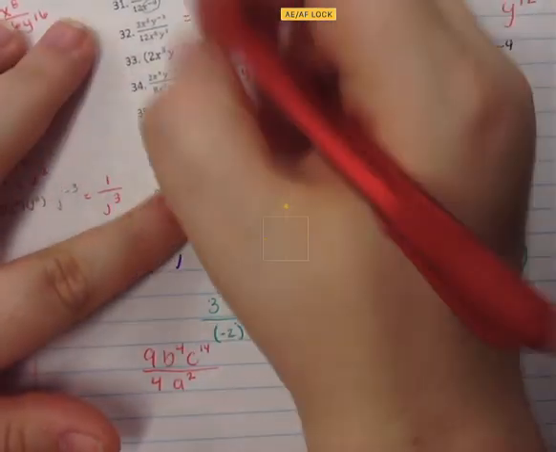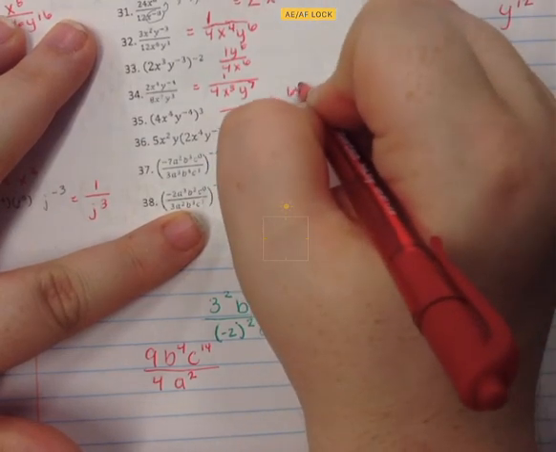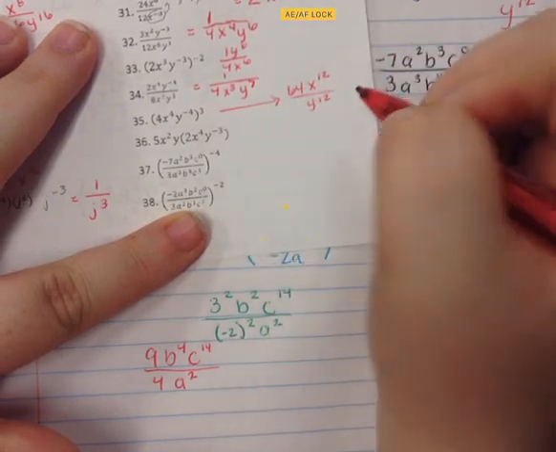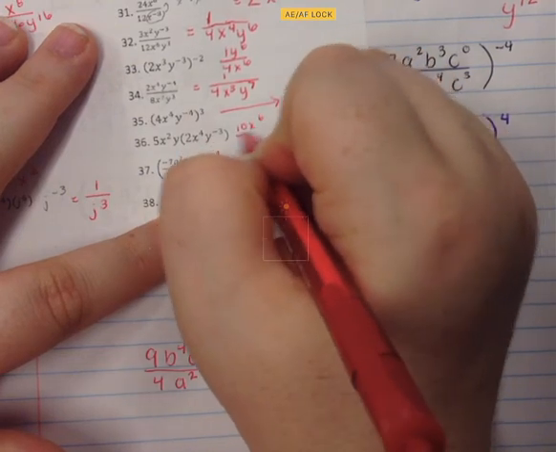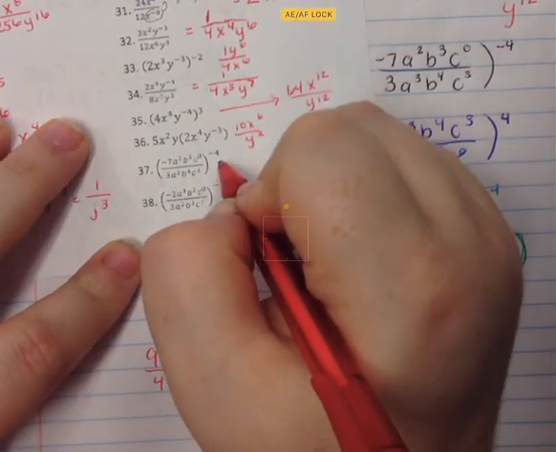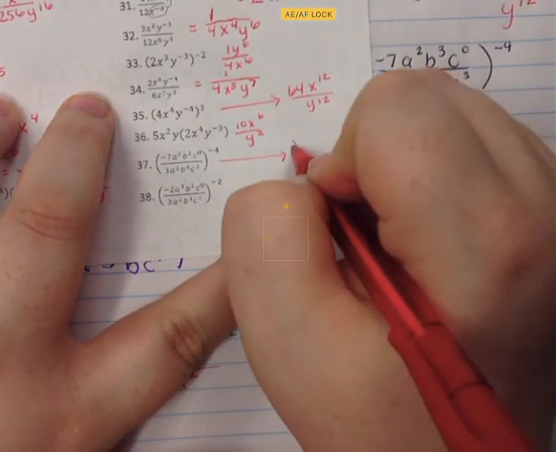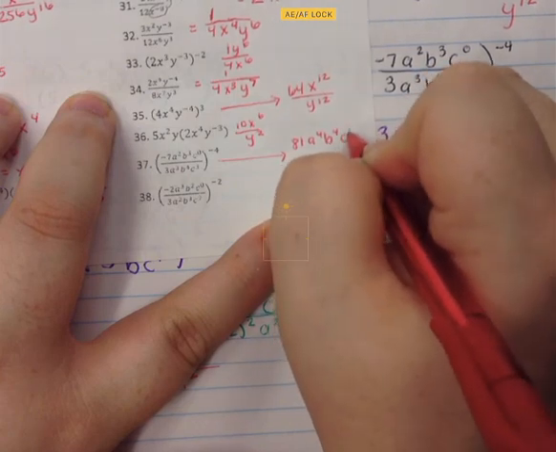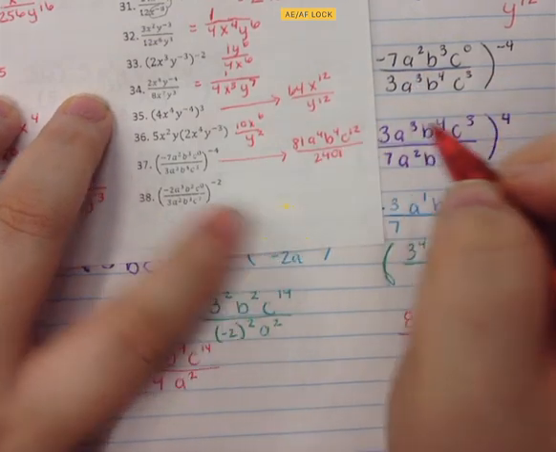So number 35, I'm going to draw an arrow out here so I can write it, was 64x to the 12th divided by y to the 12th. 36 was 10x to the 6th divided by y squared. 37, I'm going to draw an arrow out here, was 81a to the 4th, b to the 4th, c to the 12th, all of that over 2,401.